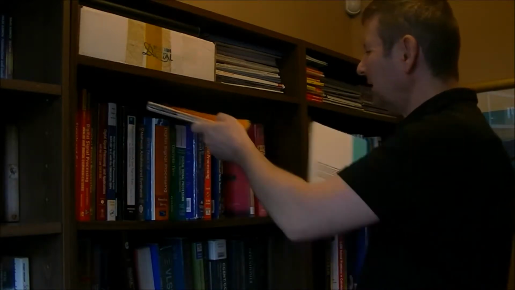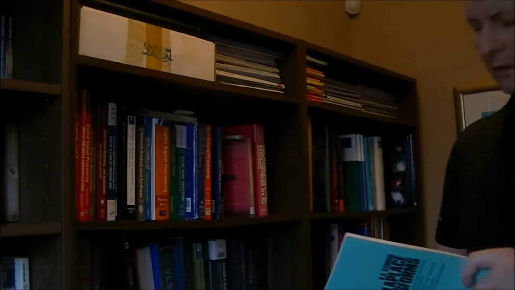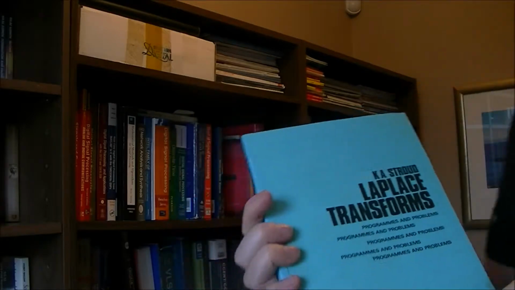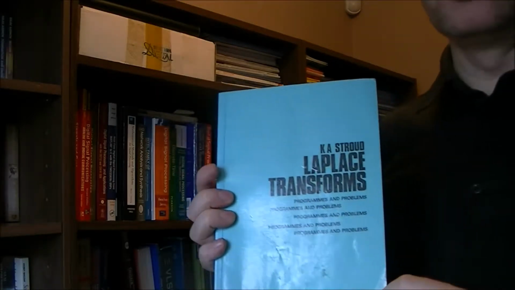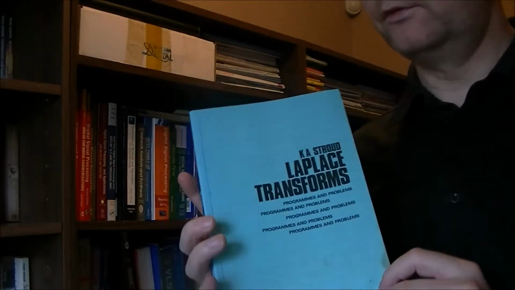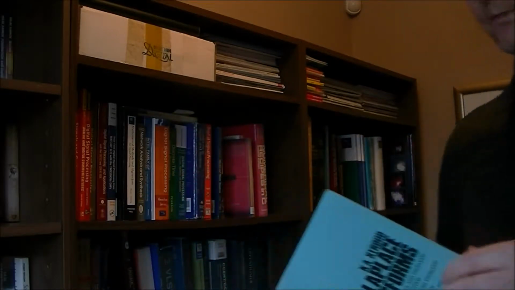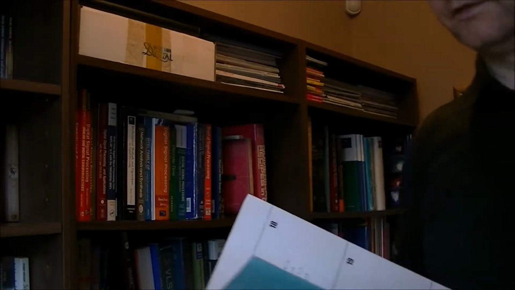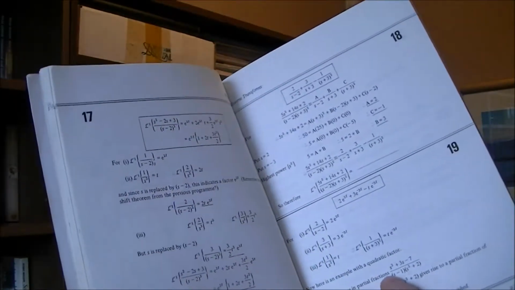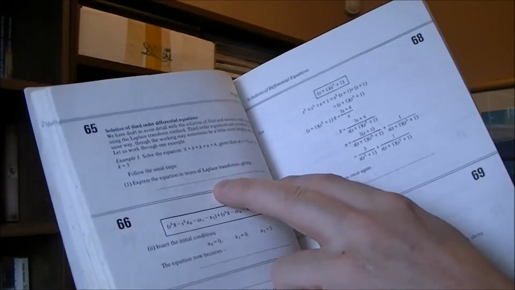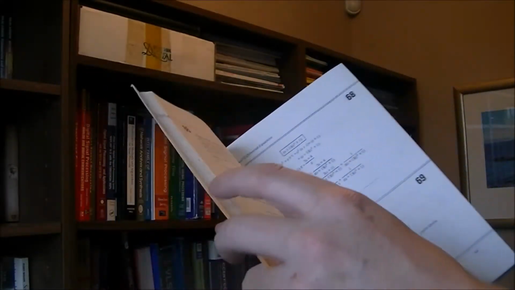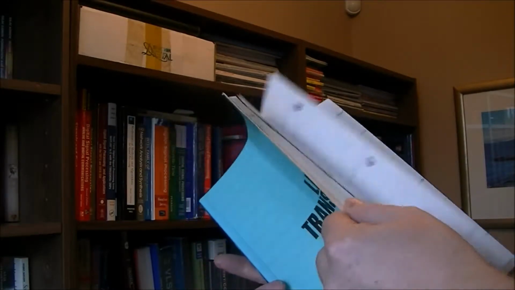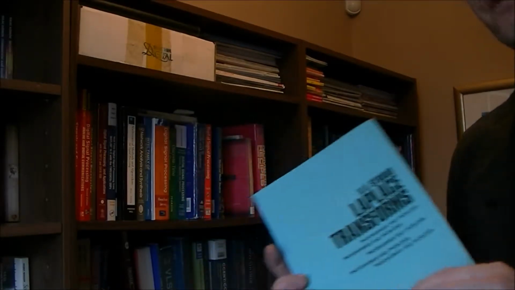Now, if you're looking for some examples, this is really just covering Laplace transforms, but it's the Stroud book on Laplace transforms, and if you're looking to mug up for exams, then this is perfect. It just goes through hundreds of examples, and it works through them, and slowly it takes out parts of the lines, and you have to start filling it in. Really good book. I've gone through this a few times actually.